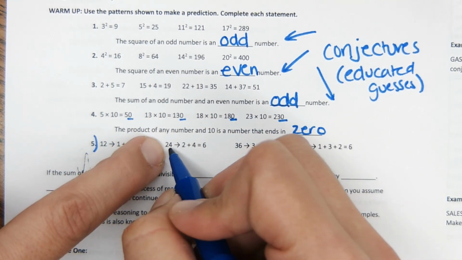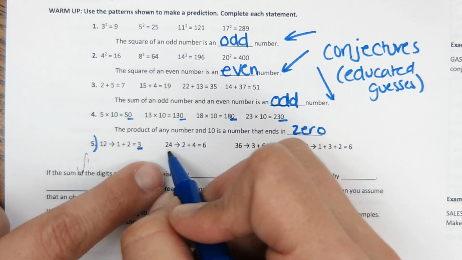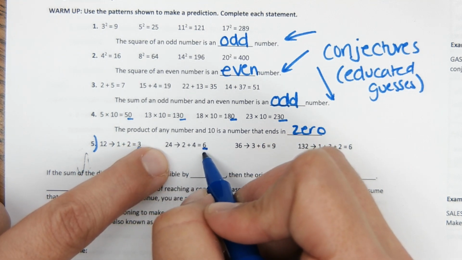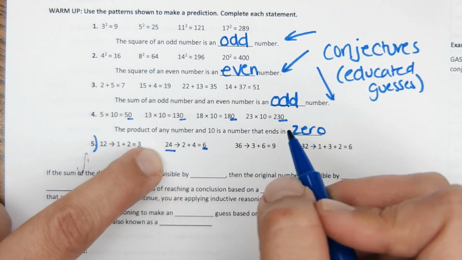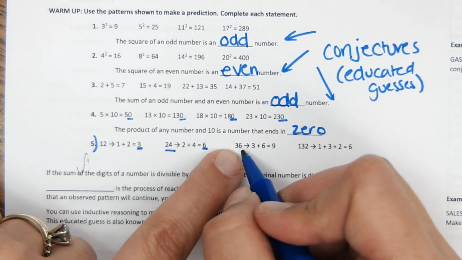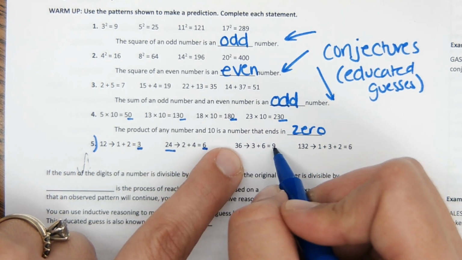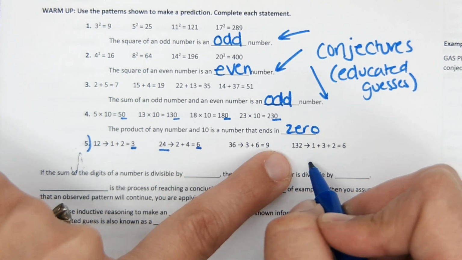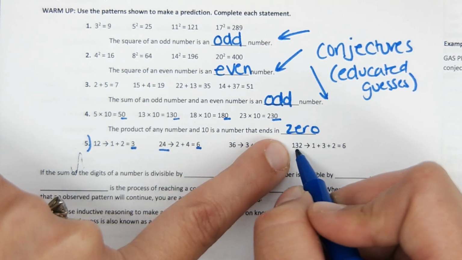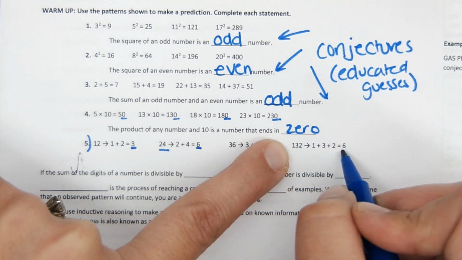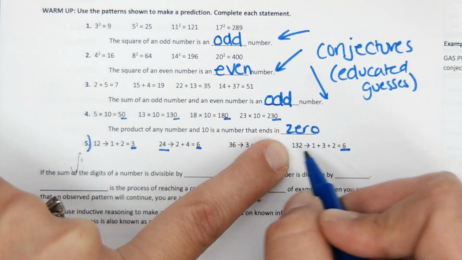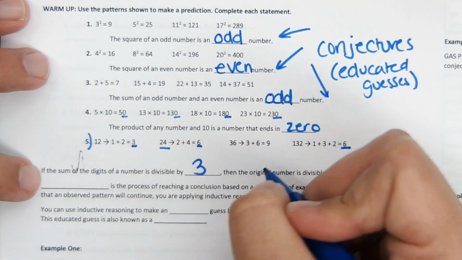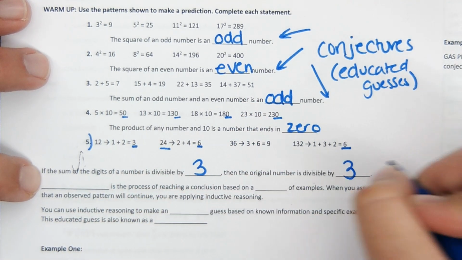If you want to know if 24 is divisible by 3, you can add 2 plus 4, and if 6 is divisible by 3, then 24 is also divisible by 3. Same with 36. You can add 3 plus 6, you get 9. If 9 can be divided by 3, so is 36. And here it's showing 132. You can add 1 plus 3 plus 2, we get the number 6. If that's divisible by 3, then the whole thing is. So if the sum of the digits of the number is divisible by 3, then the original number is divisible by 3.